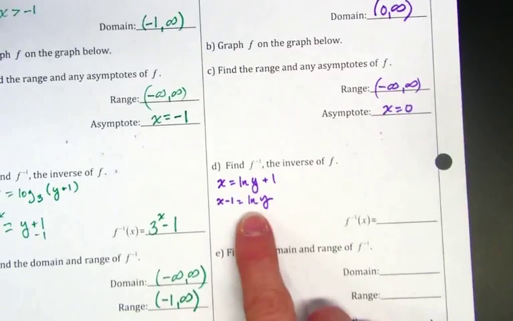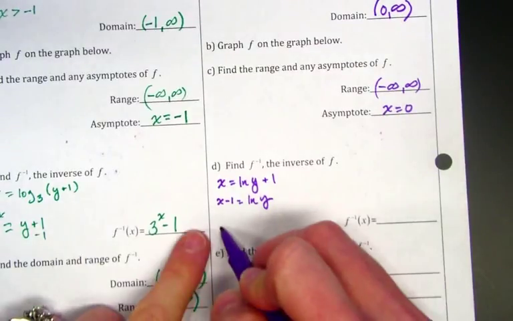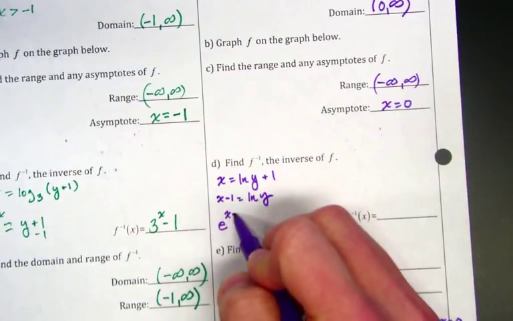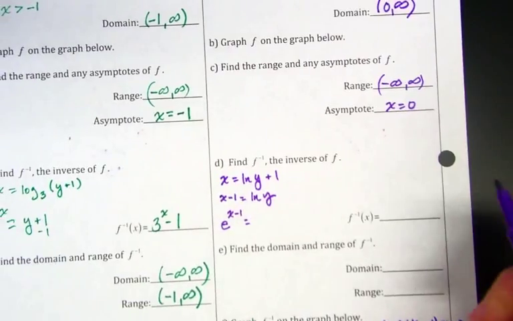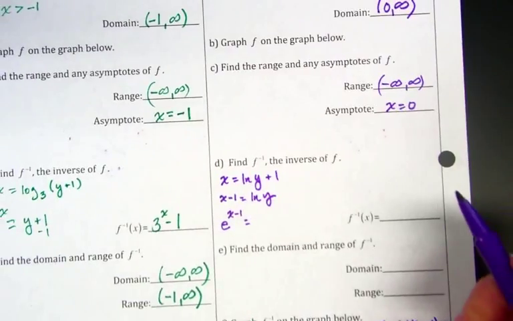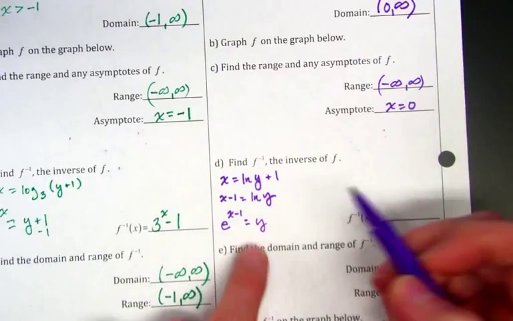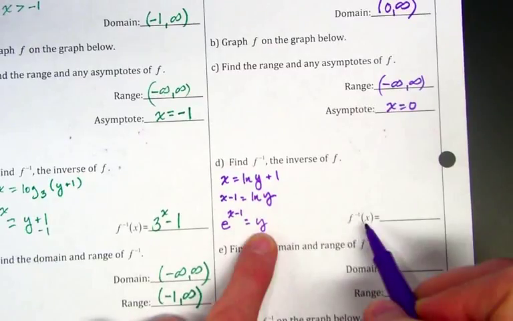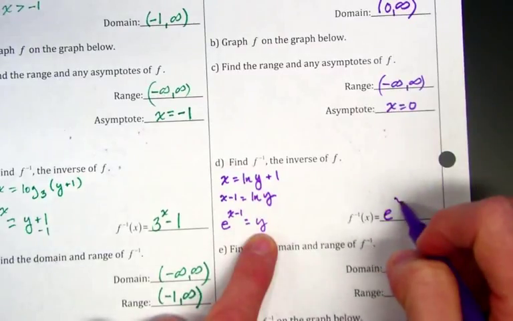E, good, yeah, excellent. So the base is E. Now logs equal exponent, so what's the exponent here? Good. X minus 1, and the only other number left over? Which is great because then this is actually just going to be our answer, because this is our inverse function. So this is e to the x minus 1.